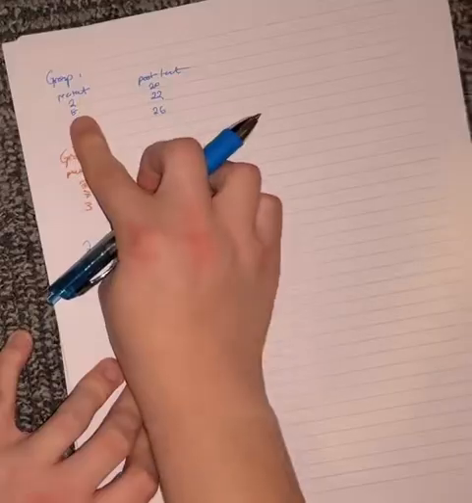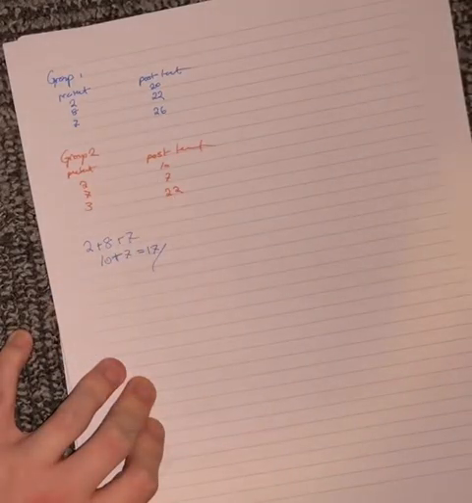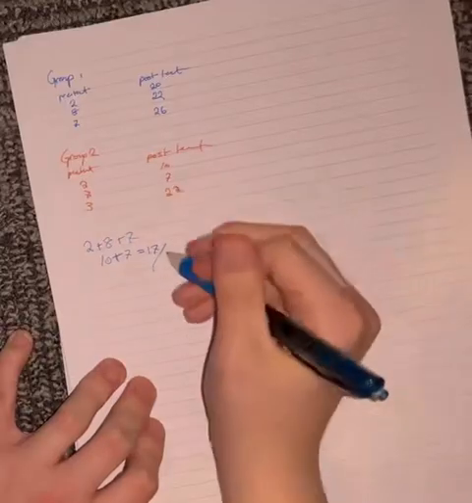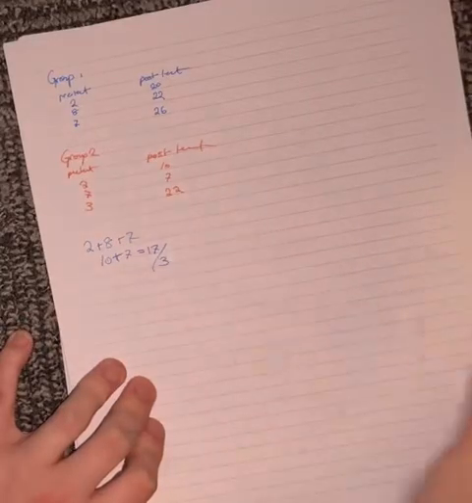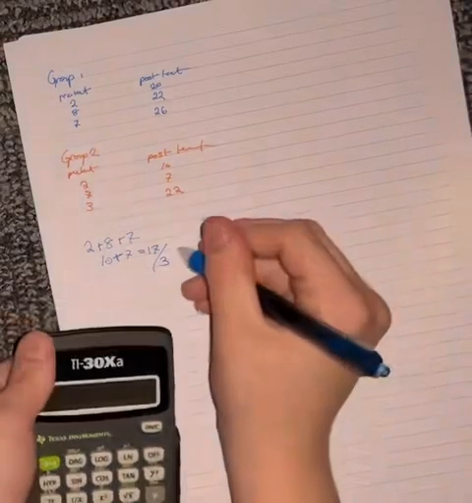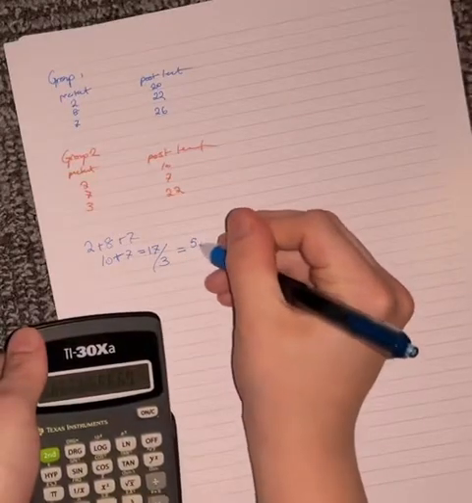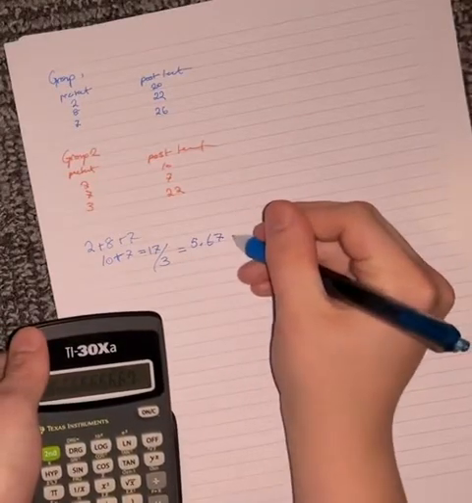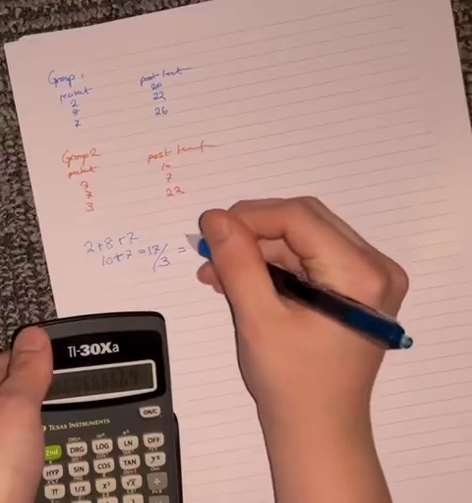We have 3 scores in each of our groups, so 17 divided by 3 will be 5.67. This is our mean.